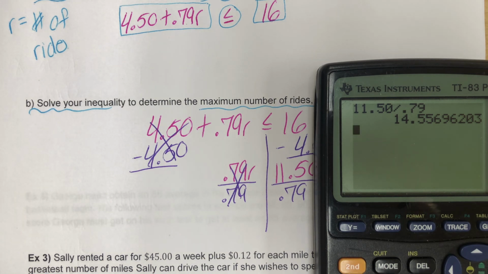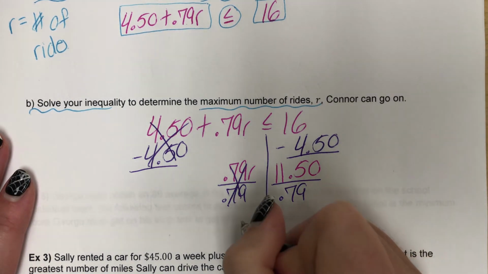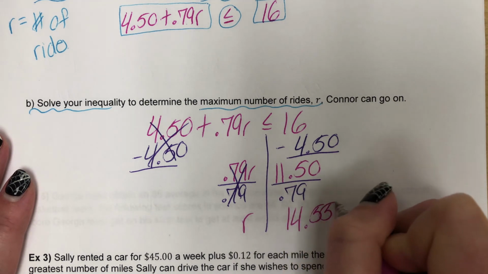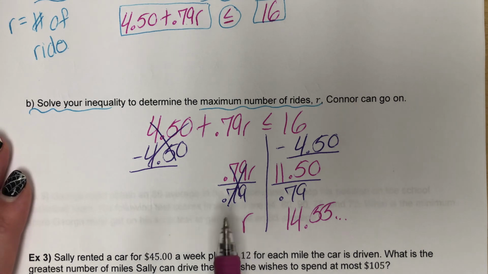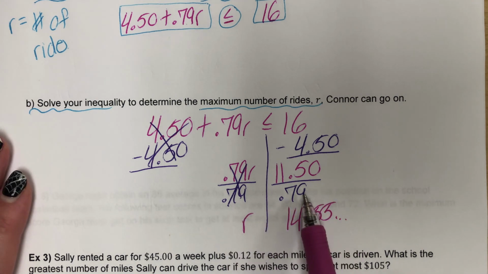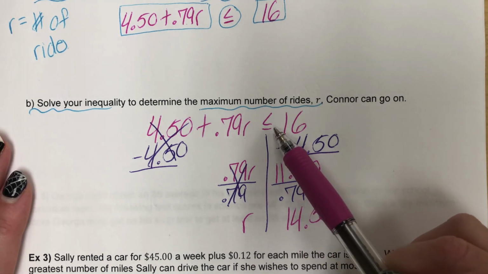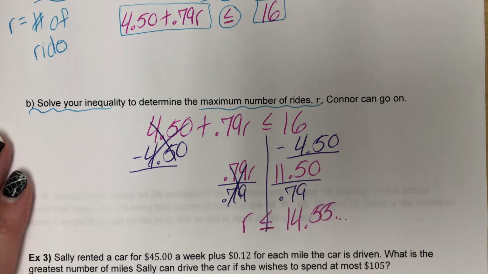So here we go. I'm going to write down what we got so far, which was R. When we typed that in, we got 14.55, dot, dot, dot. It was a big, ugly decimal. When I look back, I did not divide by any negatives. So since I didn't use a negative, I am not going to switch my inequality. It's going to stick as less than or equal to.